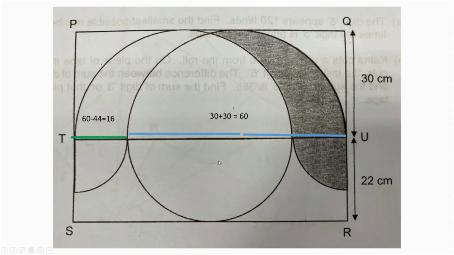Okay, for the second part, we need to find the perimeter of this shaded black portion here. For this straight line at the bottom, as well as the straight line here, as well as the circumference of this quarter circle, I'll leave it to your own finding. What I will show you is for the next portion.